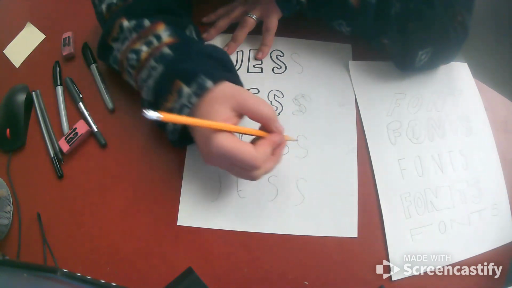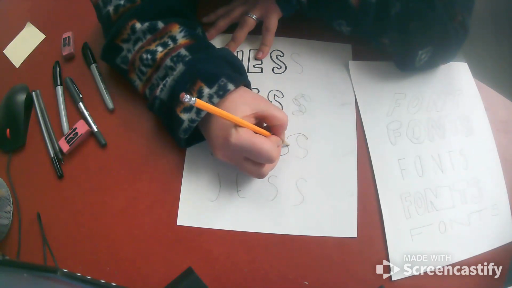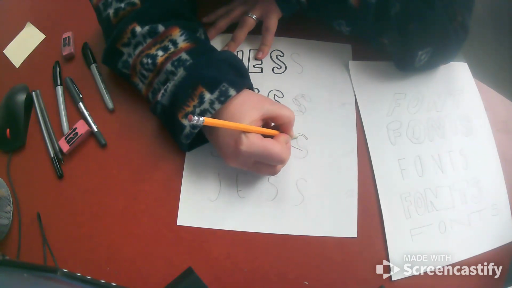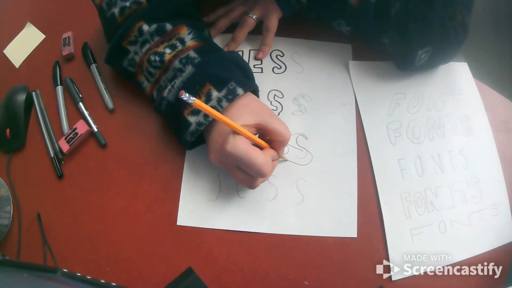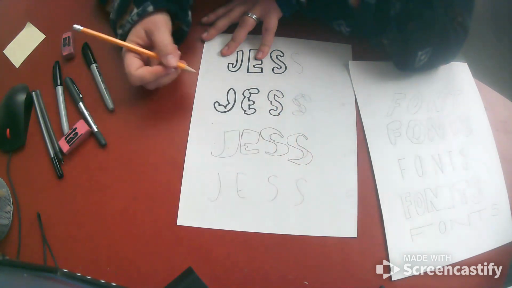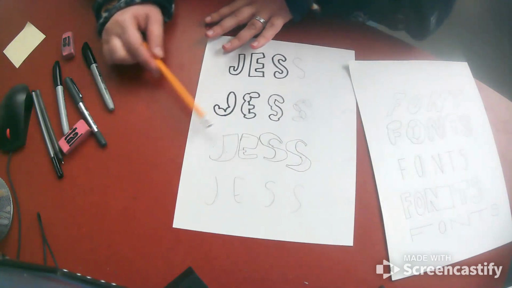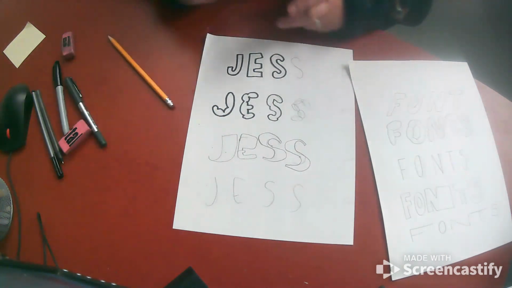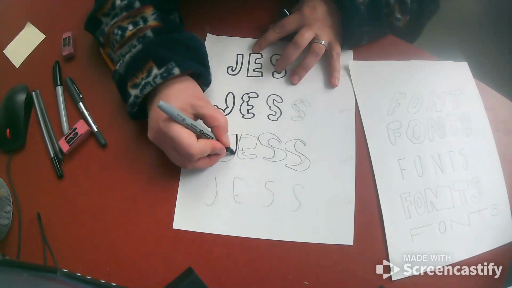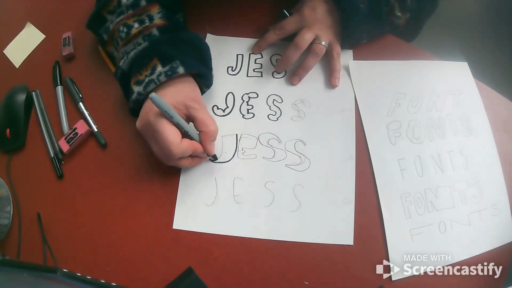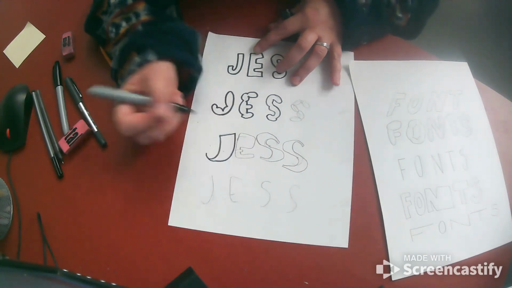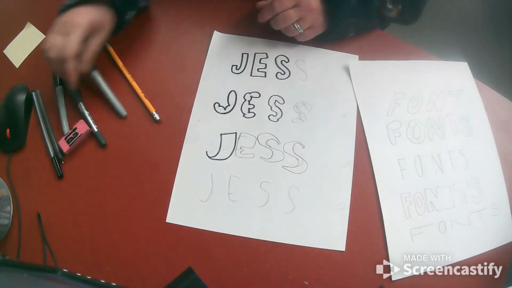So just trying to figure out how you can design this in your own way, using those techniques, right? So this one's going a little bit wider. Really like that J, I like the E, the S's. You know, sometimes S's are tricky for me as well. And then again, you can use your marker to do that.